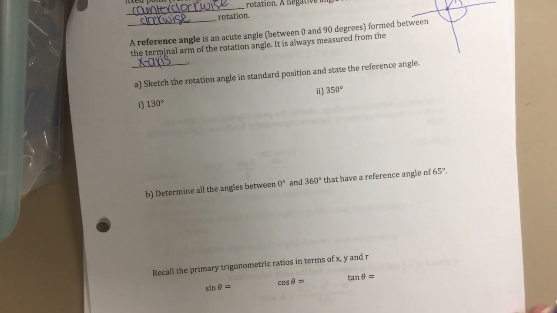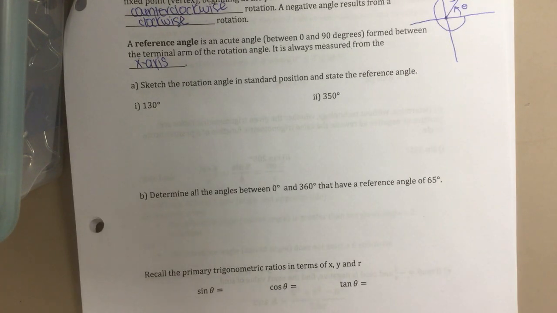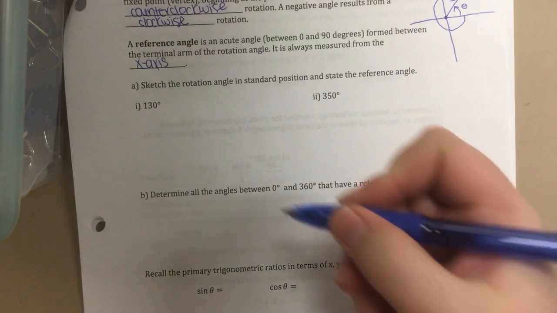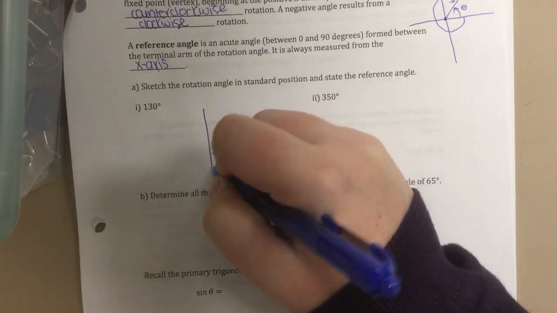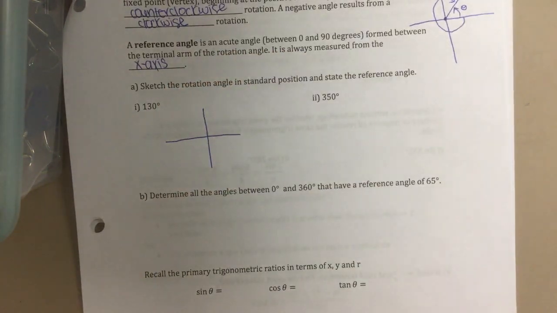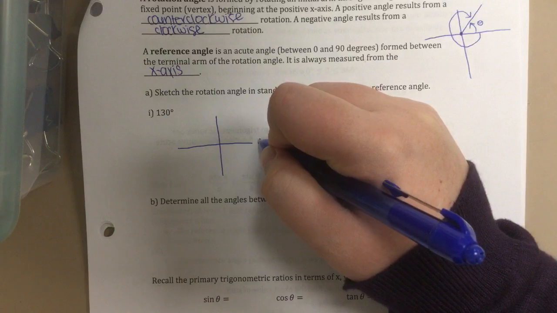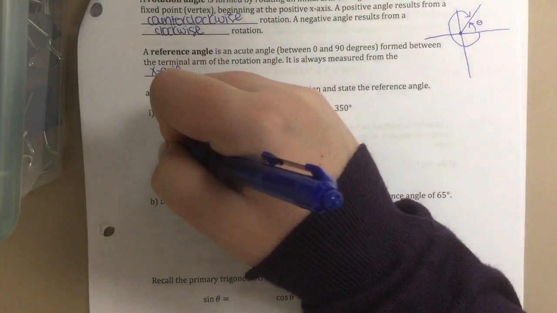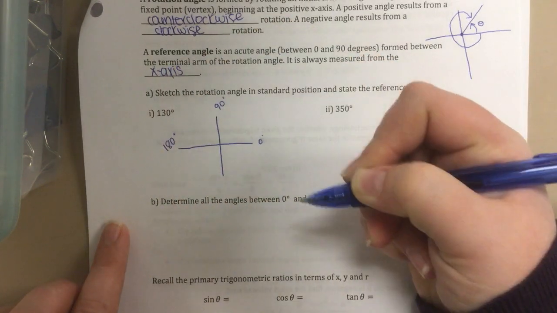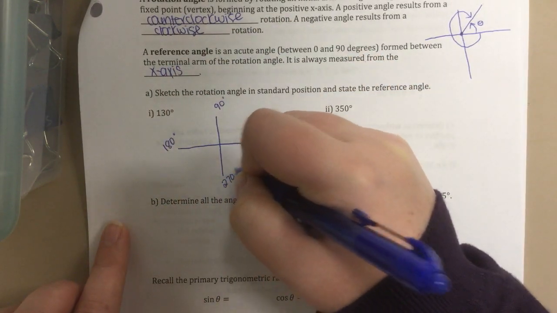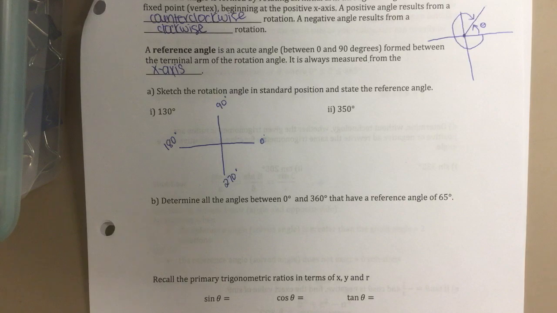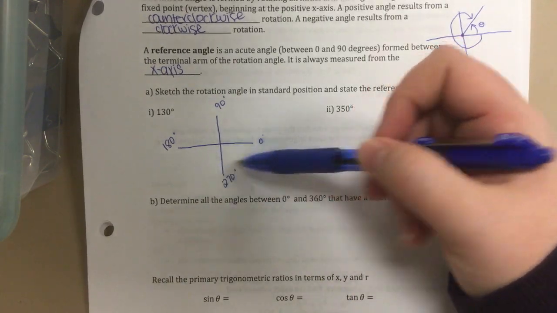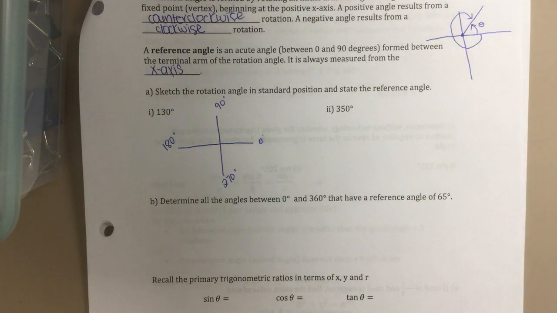So in example A, we're going to sketch the rotation angle in standard position and state the reference angle. So the rotation angle, 130 degrees. Here's my quadrants. Each quadrant represents 90 degrees. We can label that if we want. So 0, I rotate through a 90-degree angle. Another 90 makes 180. And between the third and the fourth quadrant would be 270.